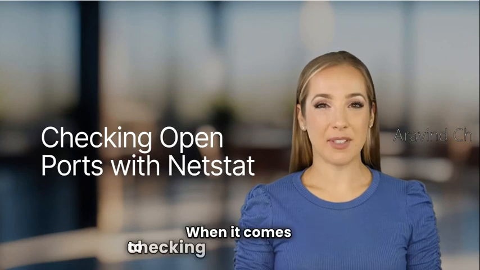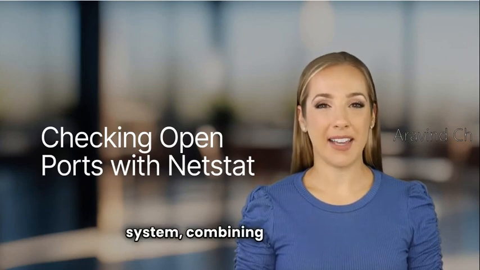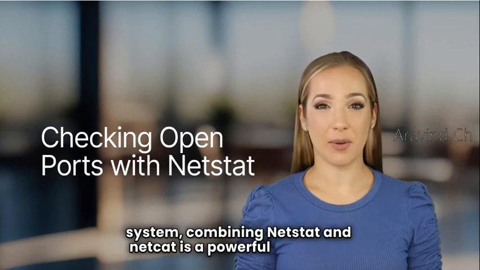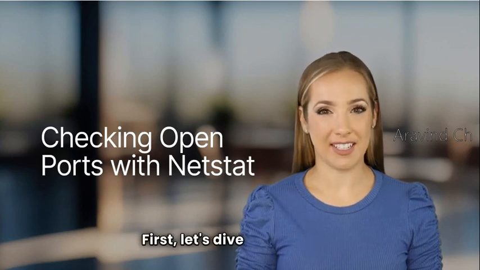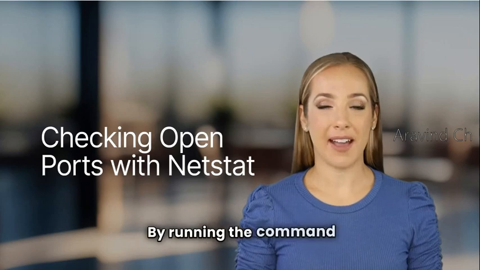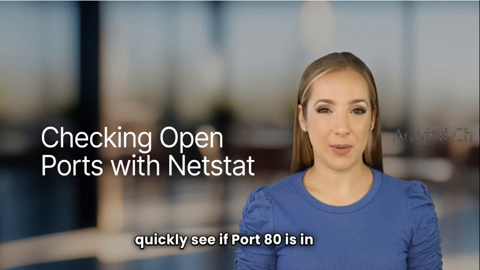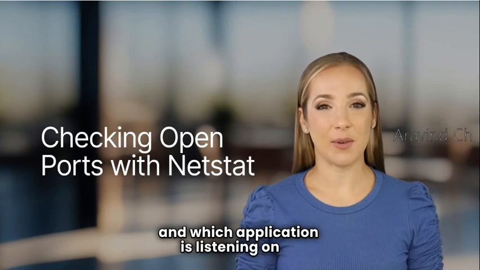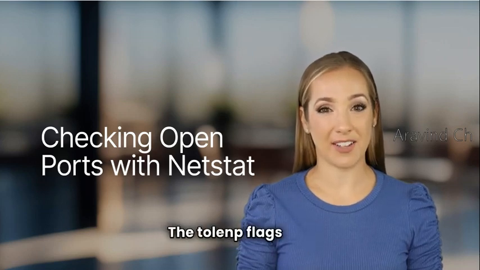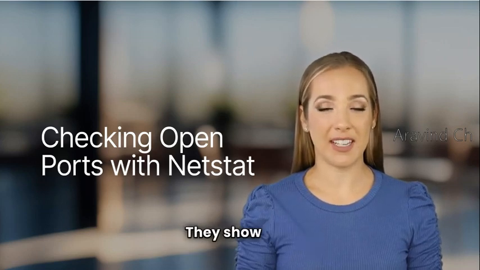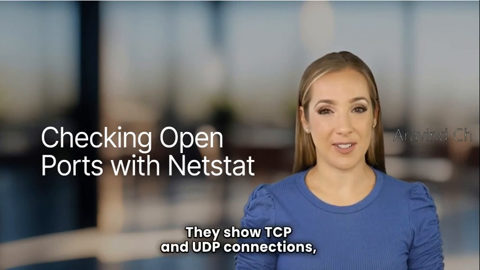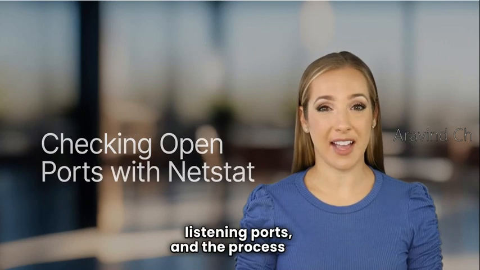When it comes to checking open ports on your system, combining Netstat and Netcat is a powerful approach. First, let's dive into Netstat. By running the command sudo netstat -tulnp | grep 80, you can quickly see if port 80 is in use and which application is listening on it. The tulnp flags are your best friends here. They show TCP and UDP connections, listening ports, and the process ID.